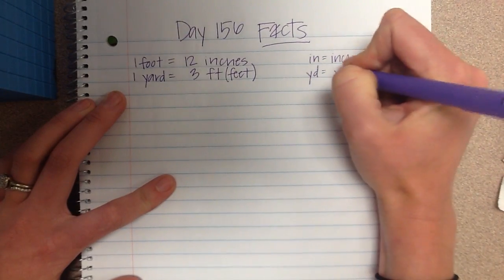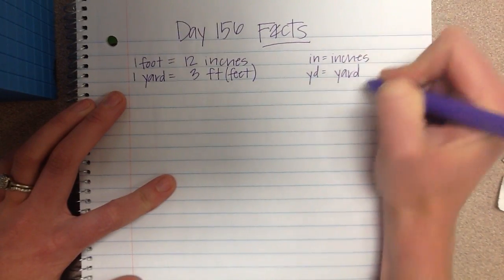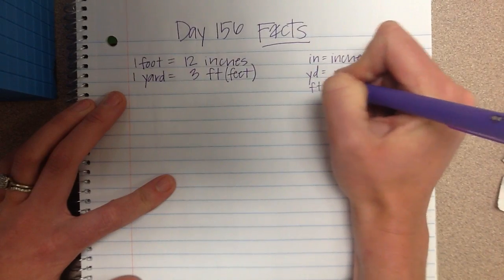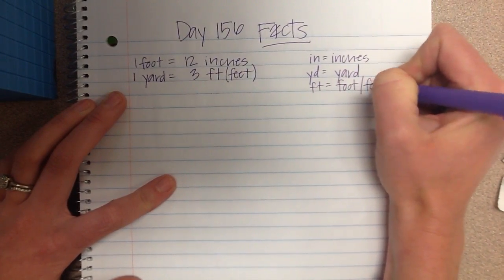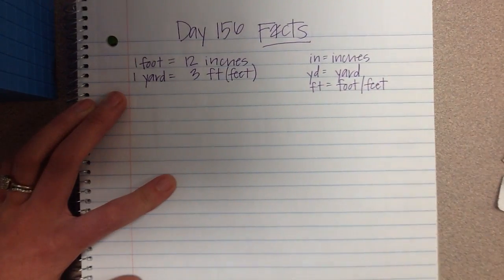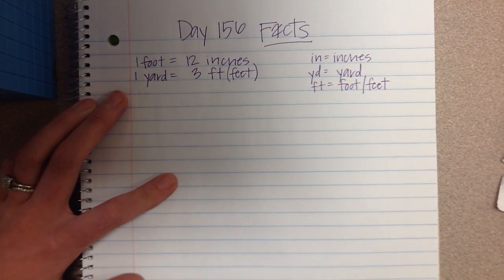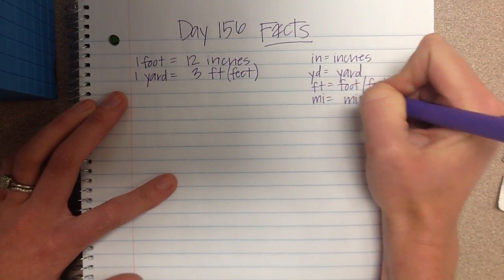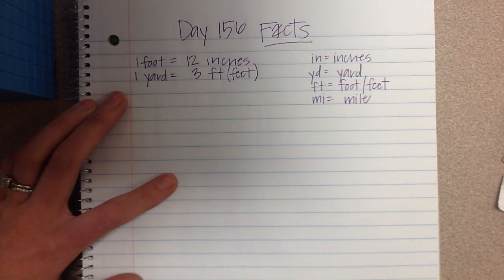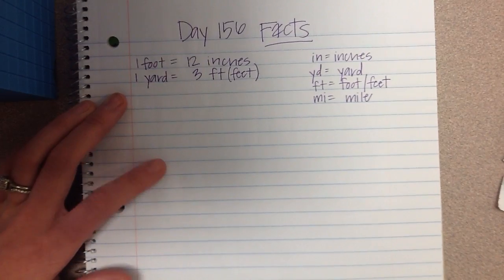YD equals yard. FT equals foot or feet, depending on if it's more than one or one. Let's see. Mile equals MI. And that's about all we have right there, okay?